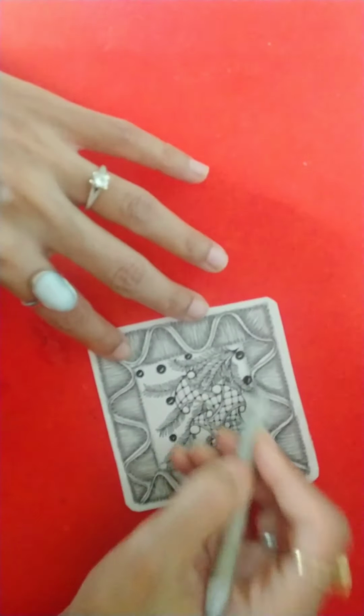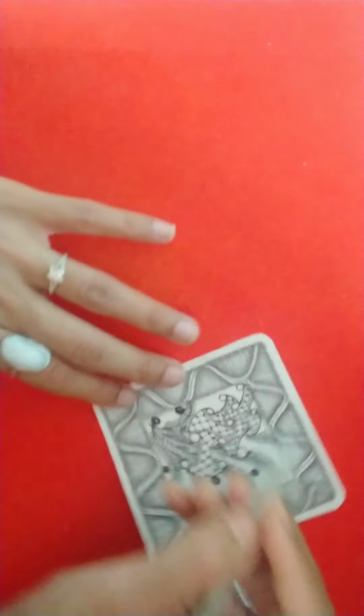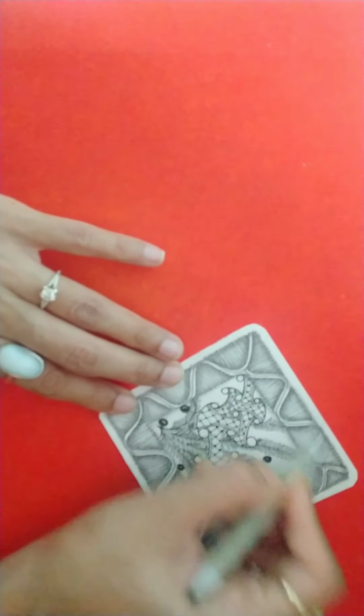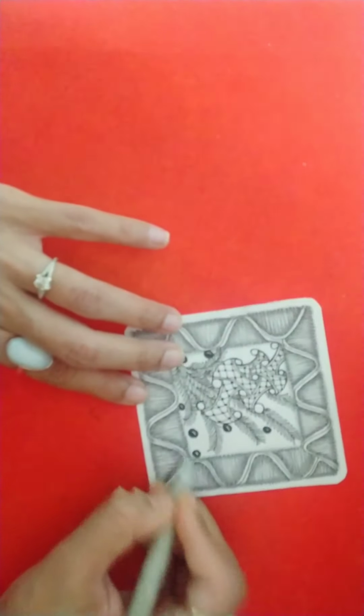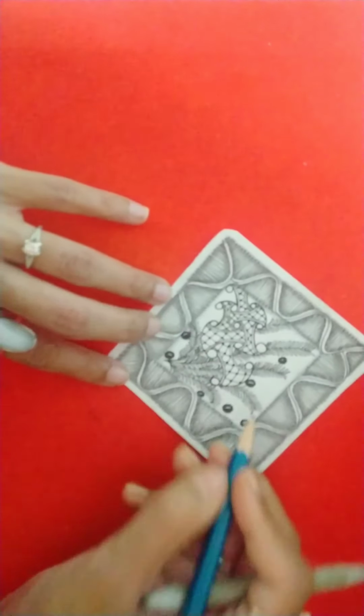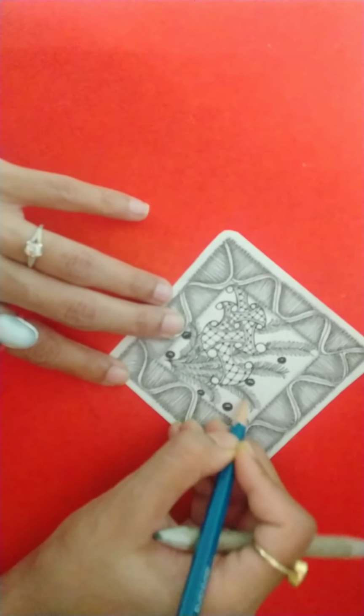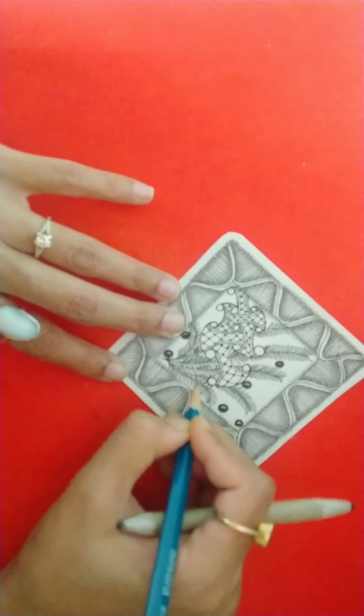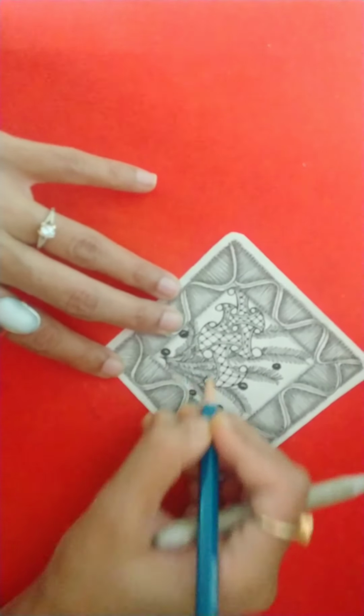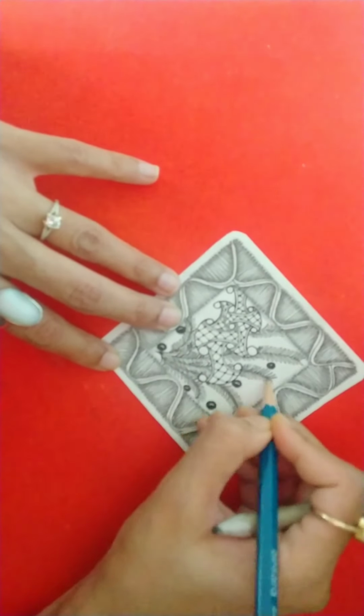We still have some white portions here, right, that we can highlight using a white charcoal. Right, now moving on to the center, I'm just adding some graphite on the stem and blending it towards one side.